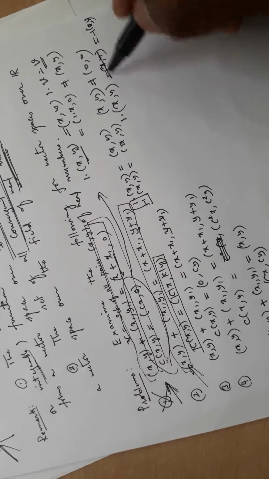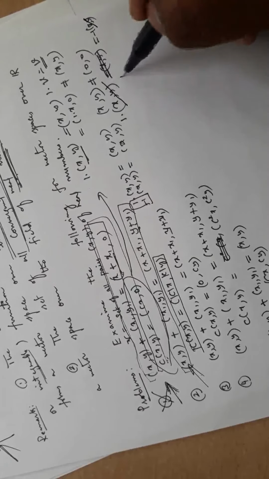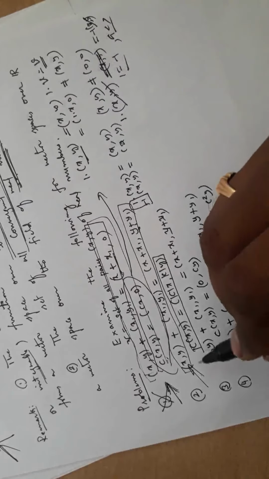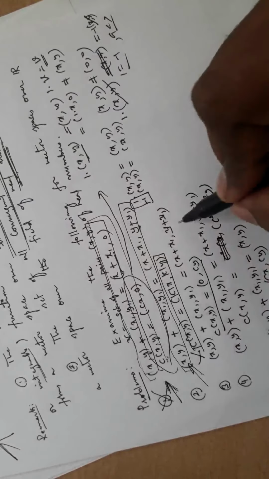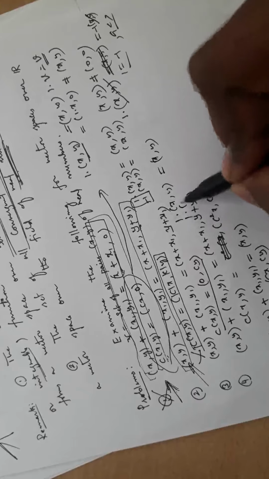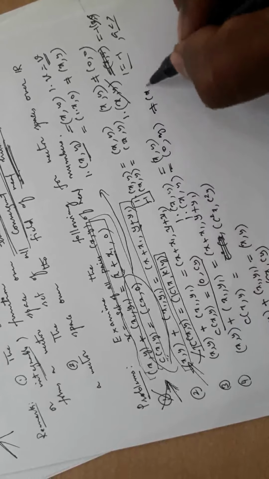So you just neglect this. Then since x and y are non-zero, it will get cancelled. So 1 equals minus 1, a contradiction. That means this is not a vector space. Again, think about this same thing. 1 into (x, y), I must get as (x, y), but here 1 into (x, y), put c equals 1, I will get (0, y), which is not equal to (x, y). So this is not possible.